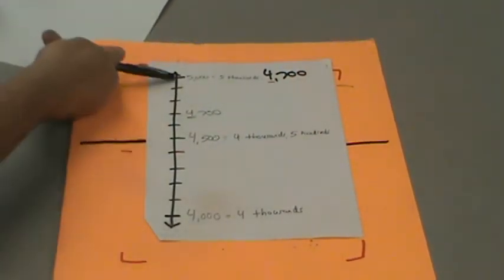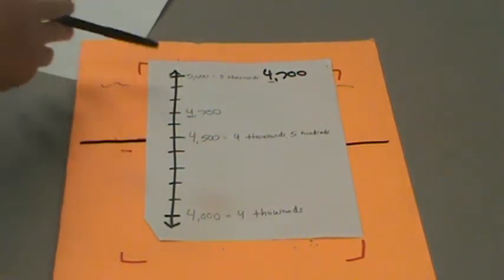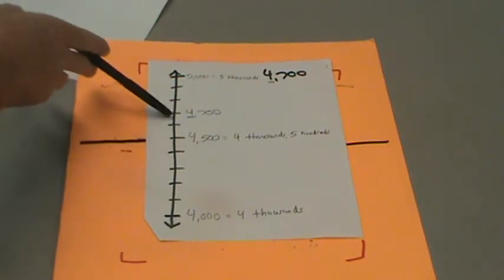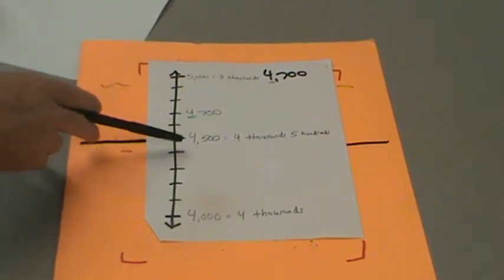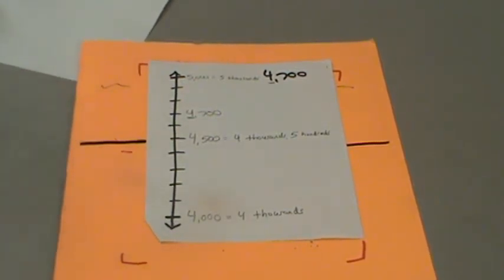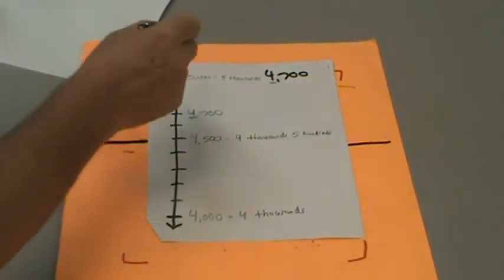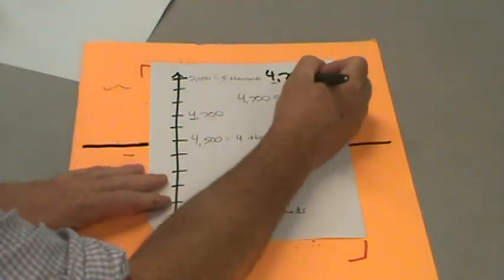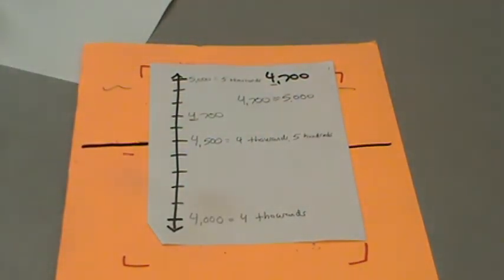So where would we round 4,700 to the nearest thousands place? Well, is it closer to 5,000 or closer to 4,000? If you said 5,000, you're absolutely correct. And think about why. It's greater than the midpoint of 4,500. It's 4,700. Look, 1, 2, 3 to get to 5,000. 1, 2, 3, 4, 5, 6, 7 to get to 4,000. So we can see that 4,700 will be rounded, squiggly equal sign, to 5,000. All right? Let's go to problem 2.